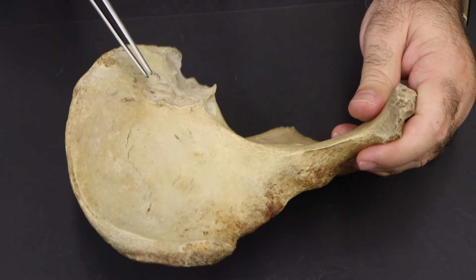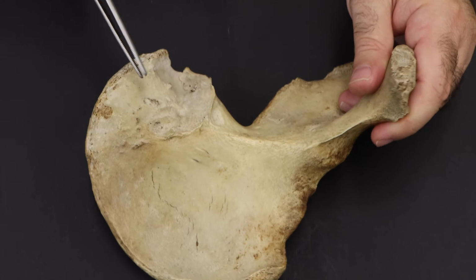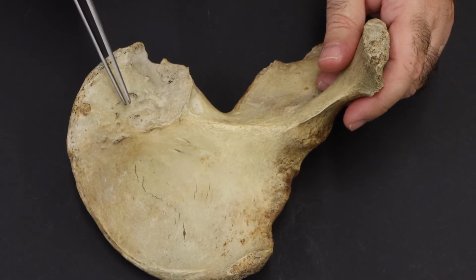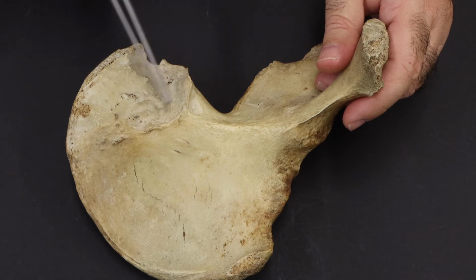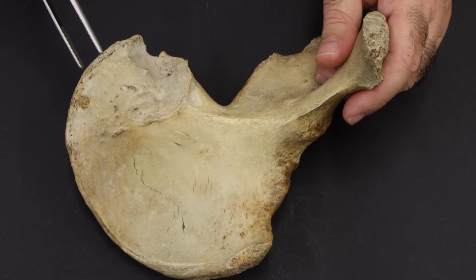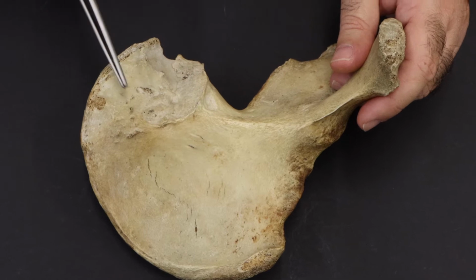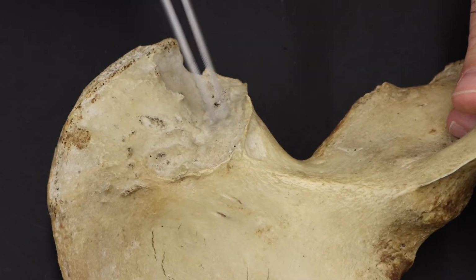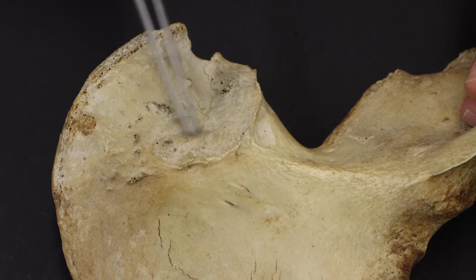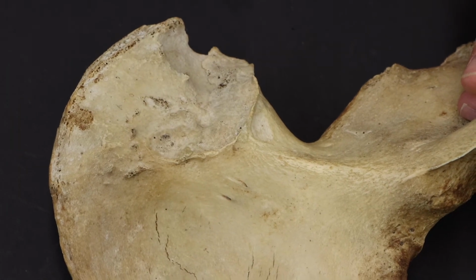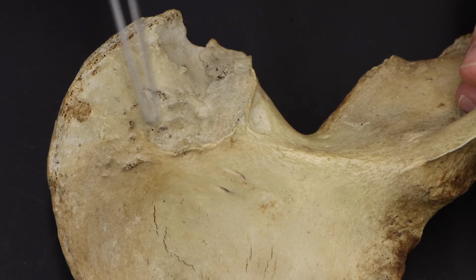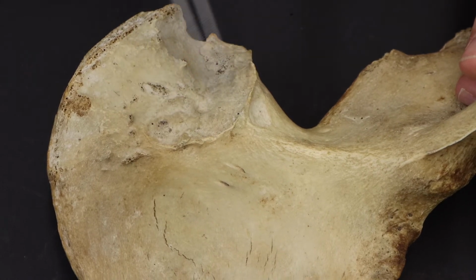Then more posteriorly, you can see the same articular facet that we had at the sacrum, and it looks like the auricle of the ear. So that's why we have the auricular articular facet or surface.